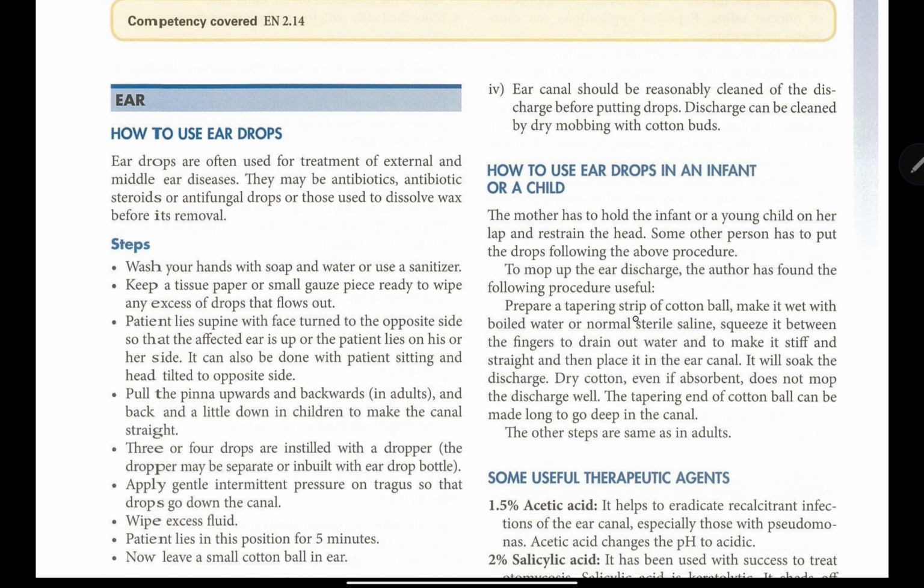Prepare a tapering strip of cotton ball. Make it wet with boiled water or normal sterile saline. Squeeze it between the fingers to drain out water and to make it stiff and straight, and then place it in the ear canal. It will soak the discharge. Dry cotton, even if absorbent, does not mop the discharge well. The tapering end of cotton ball can be made long to go deep in the canal. The other steps are same as in adults.